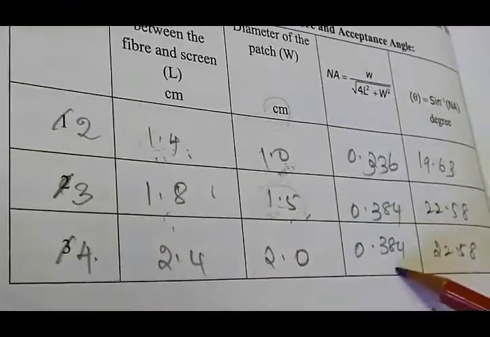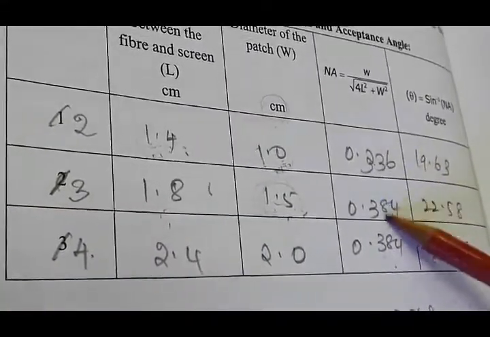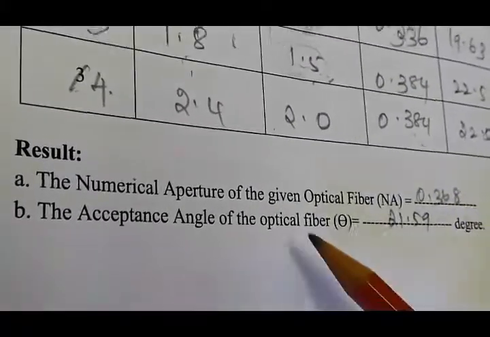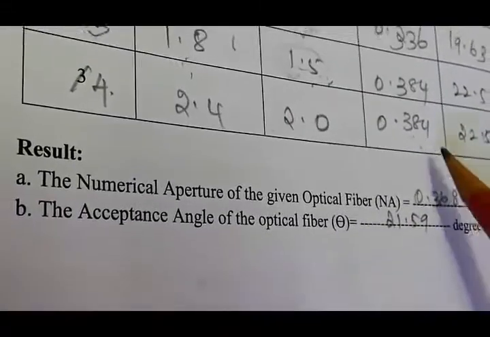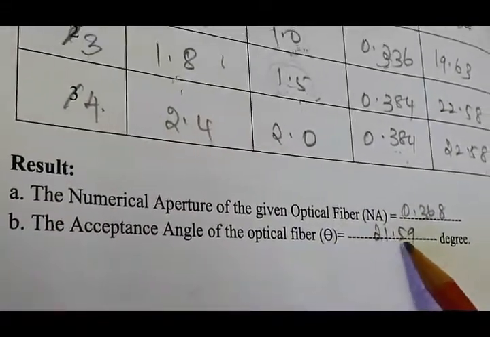And numerical aperture is like this. When we add and take the mean value of the numerical aperture, it is found to be 0.368. So the numerical aperture of the given optical fiber is 0.368 in this case, and the acceptance angle of the optical fiber is 21.59.